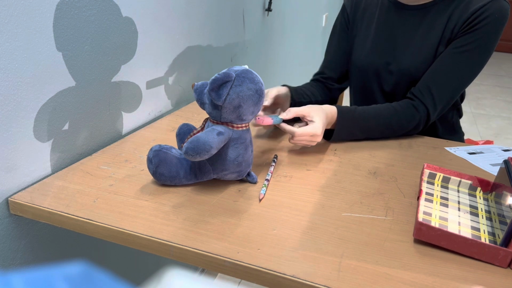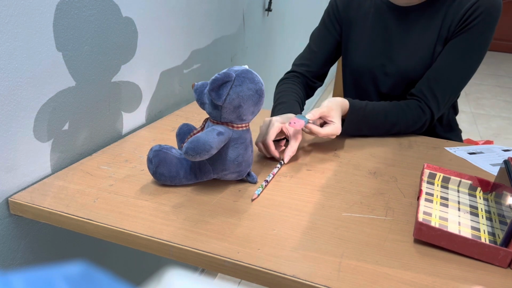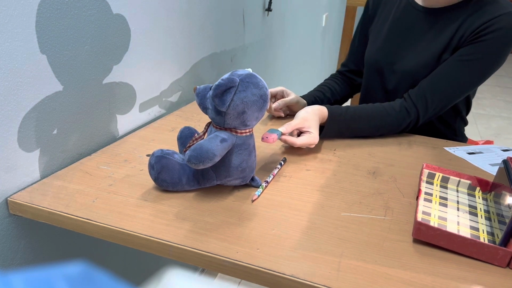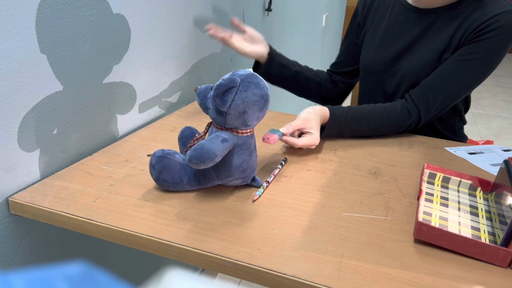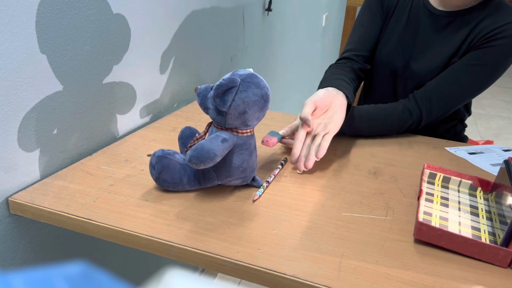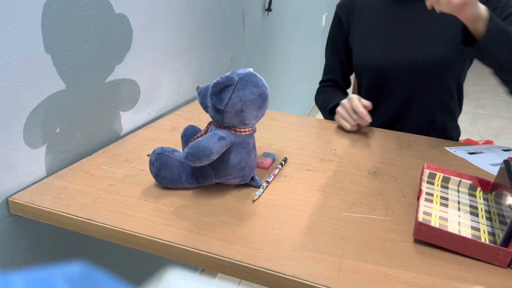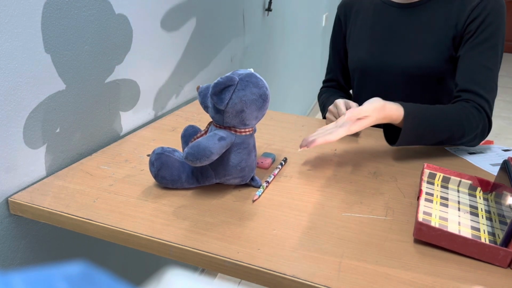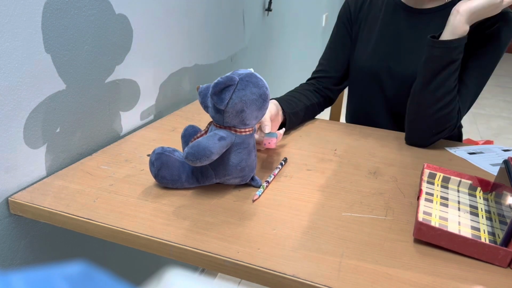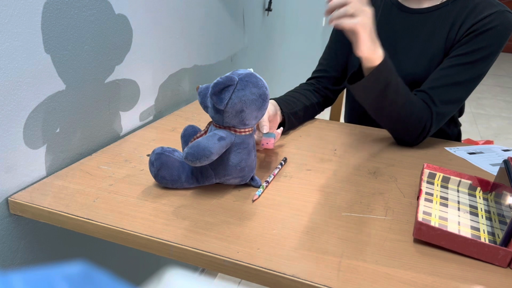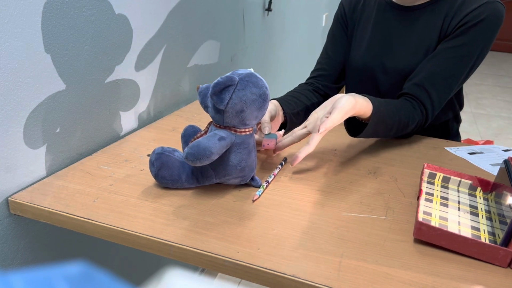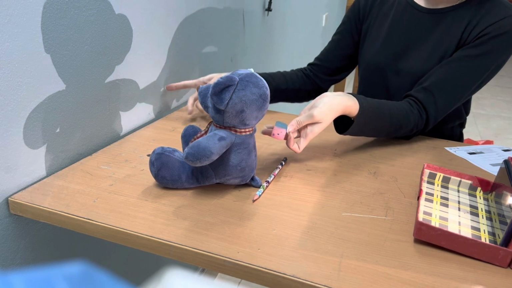Okay, so now can you see the shadows of the 2 objects? Now let's observe and compare. Which shadow is smaller? Which is larger? Yeah, the shadow of the teddy bear is larger than the shadow of the eraser, with the same distance from the light, right? Because the teddy bear is bigger than the eraser, the shadow of the teddy bear is bigger than the shadow of the eraser. In conclusion, larger objects make larger shadows, and smaller objects make smaller shadows when the objects are placed at the same distance away from a light source.